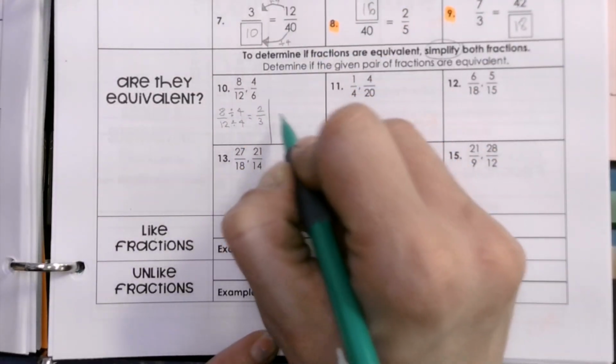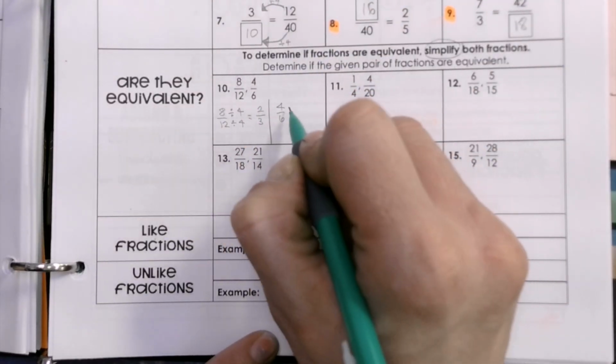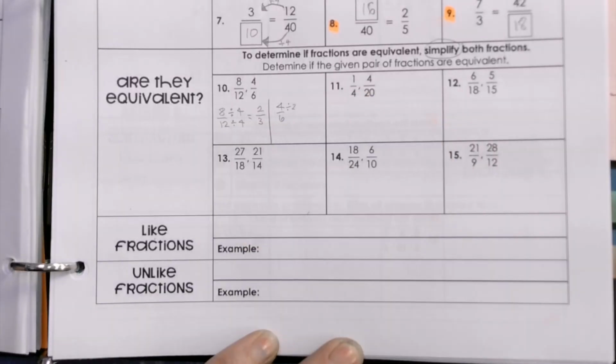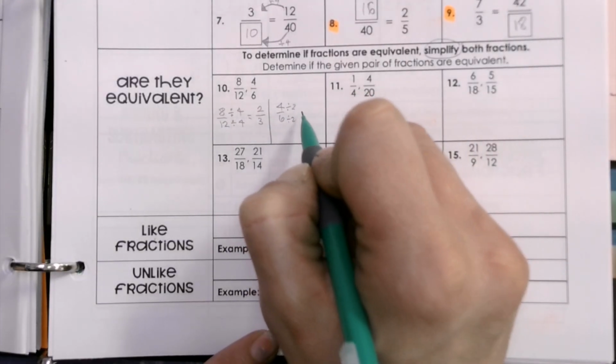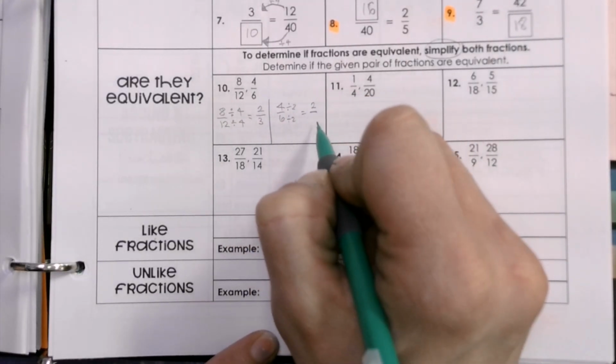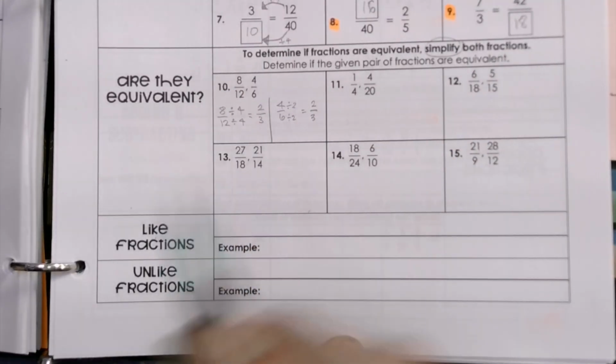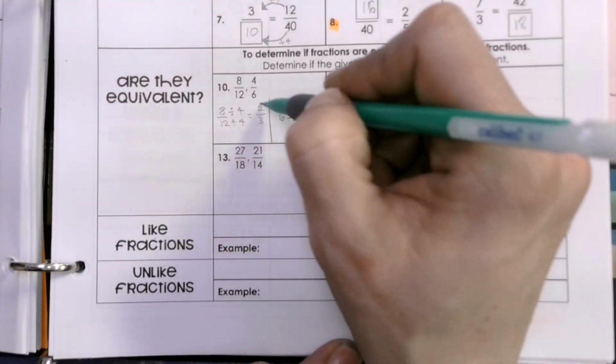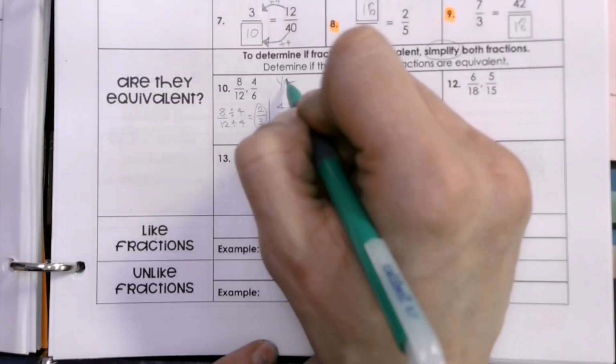And then I can simplify 4/6 by dividing both the top and the bottom by 2. 4 divided by 2 becomes 2, and 6 divided by 2 becomes 3. And you can see they are equivalent.